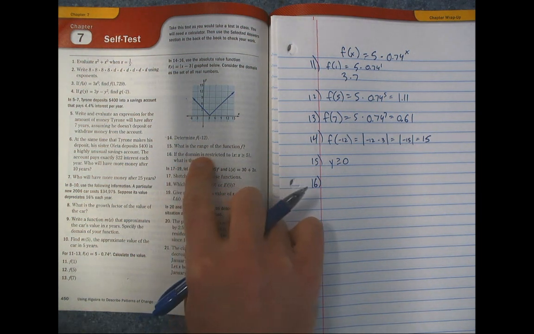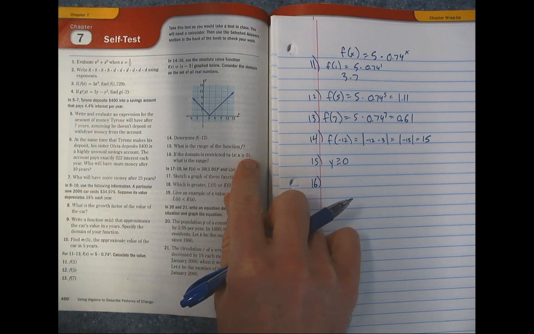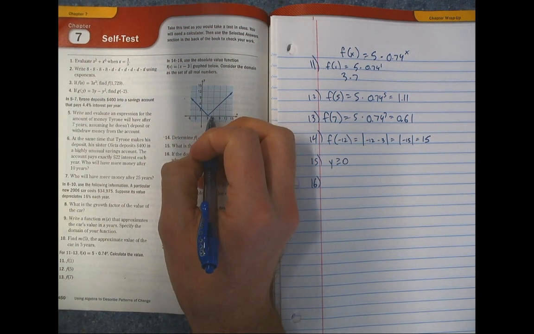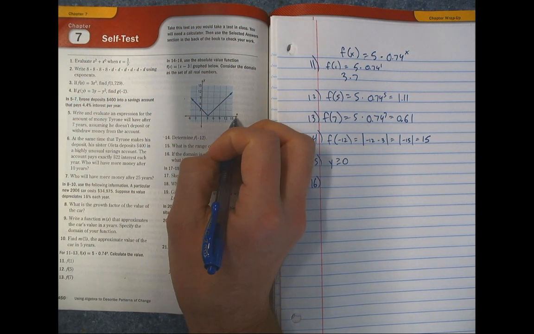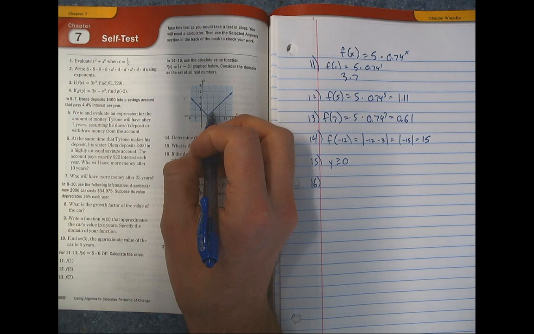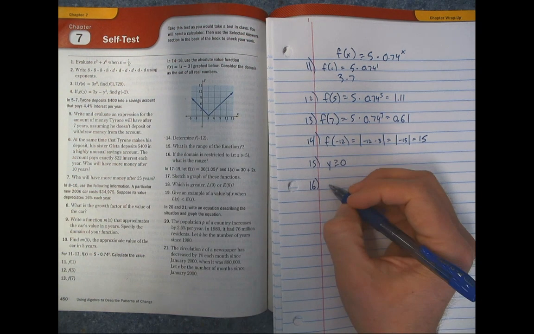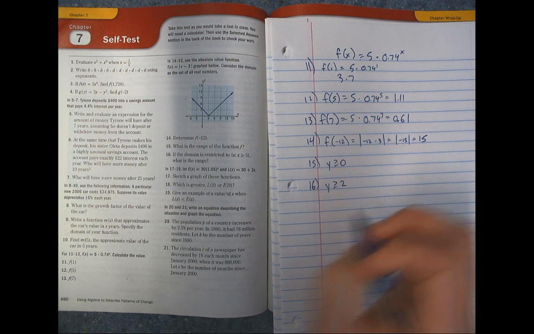16, if the domain's now restricted to where x is greater than or equal to 5, what's the range? So if you just went on the graph, if you're looking at just x equals 5 and up, the range is from this point, which we'll figure out. It looks like 2, but we'll double check that. And then it's just going to go up from there. So it would be y is greater than or equal to 2.